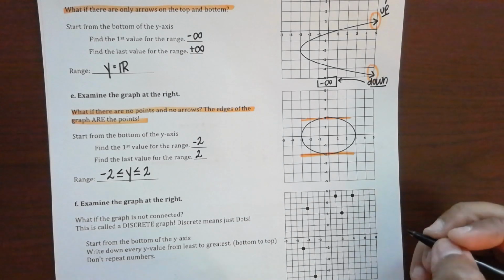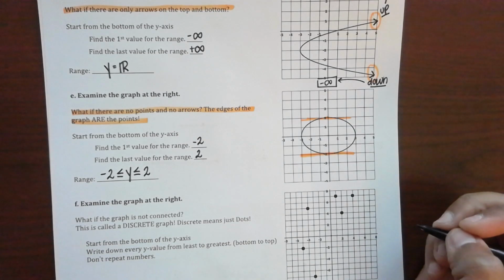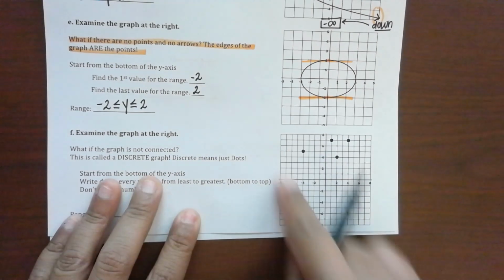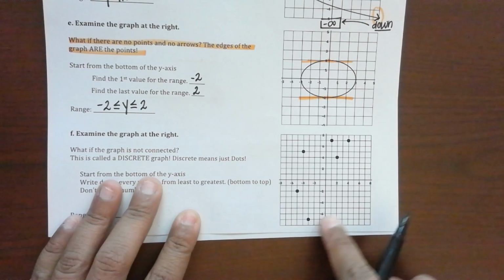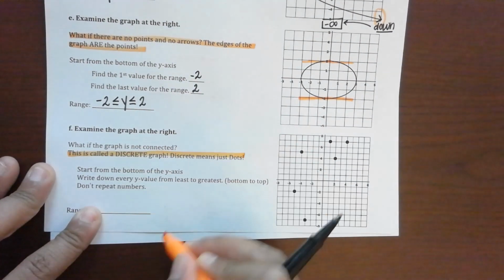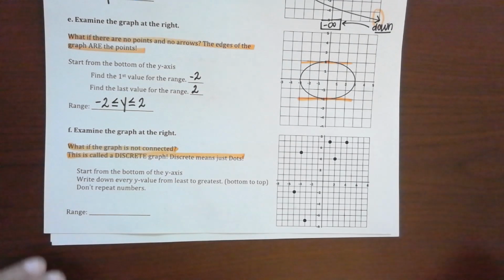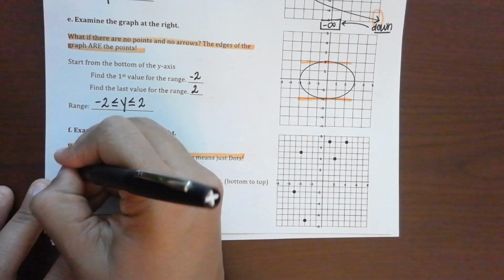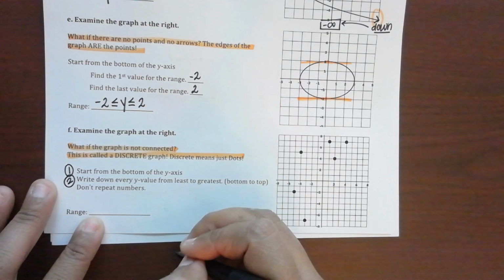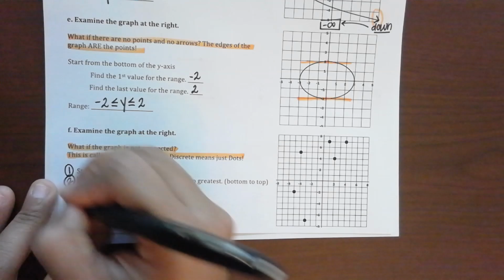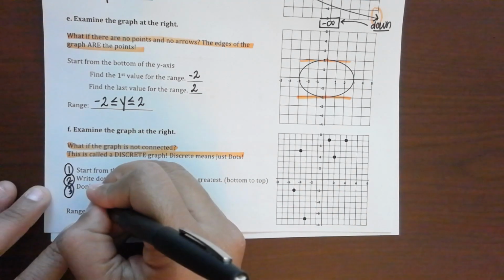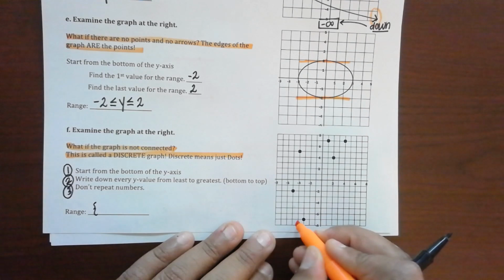When you don't see an open circle, you assume it's what? Closed. Thank you. Looking at F, what type of graph is this? What's the name? Discrete. It literally says it right there just in case. Start from the bottom. Write down every y value, bottom to top, which means least to greatest, and do not repeat numbers. So, what is the lowest y value being used? Negative 7. It's right there.